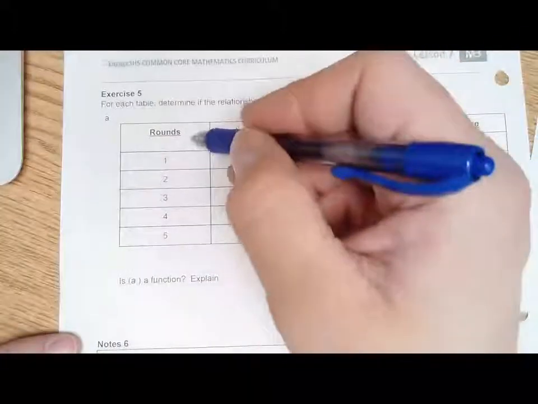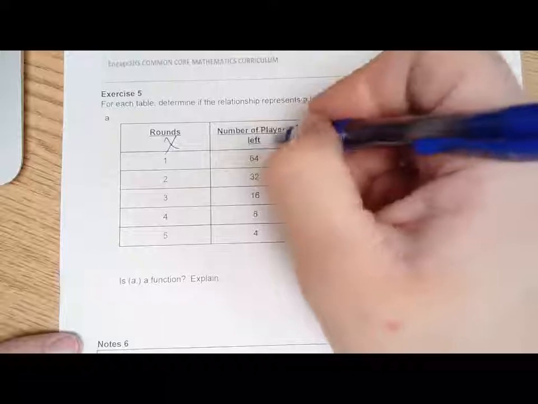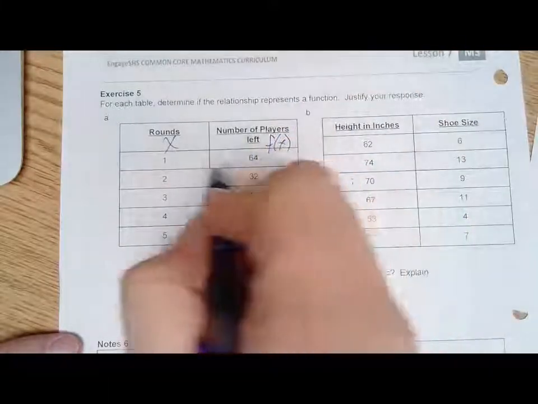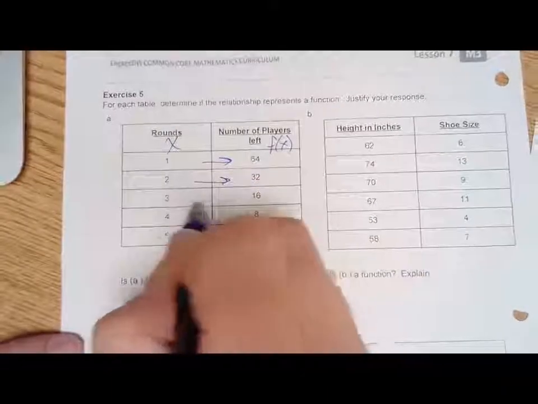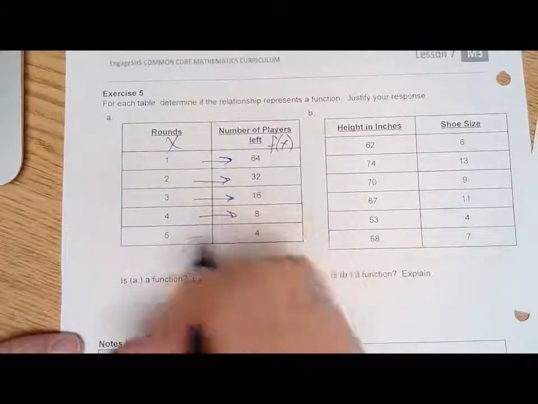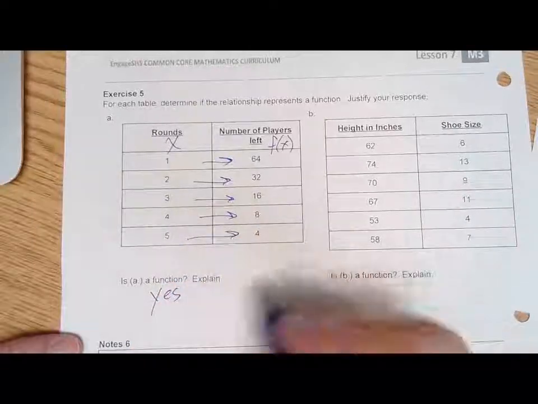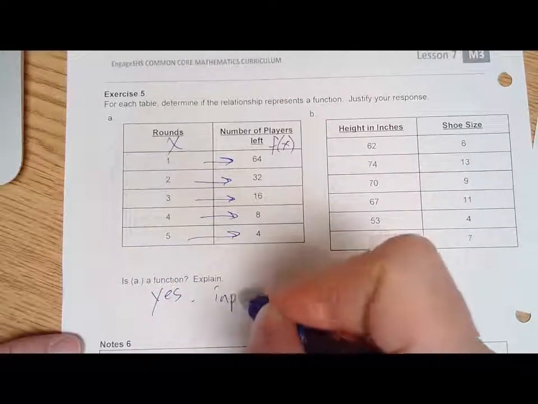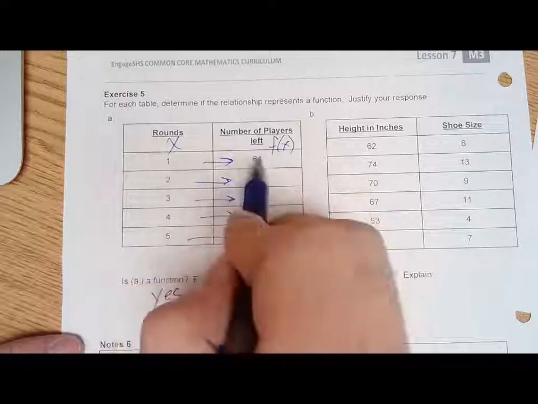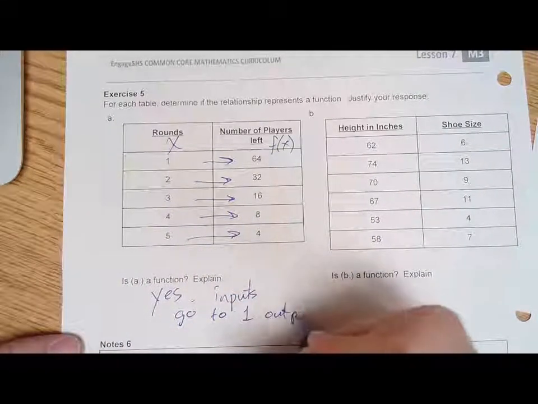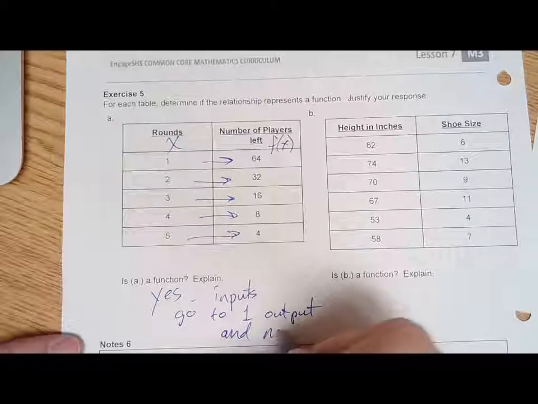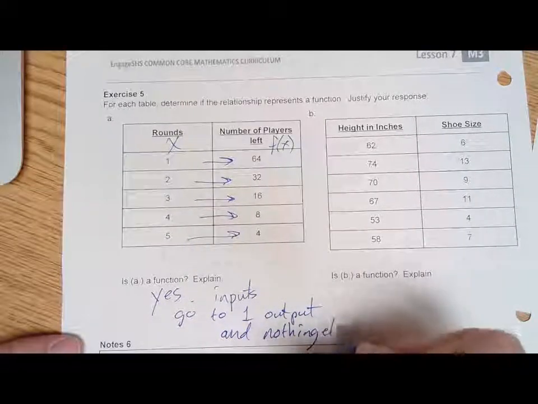Let's do this one. So in exercise 5, if you consider rounds as your x's and number of players left as your f of x's, 1 goes to 64 and nothing else. 2 goes to 32 and nothing else. 3 goes to 16, 4 goes to 8, 5 goes to 4. Yes, it's a function because your inputs go to one thing and nothing else. You need to do B.